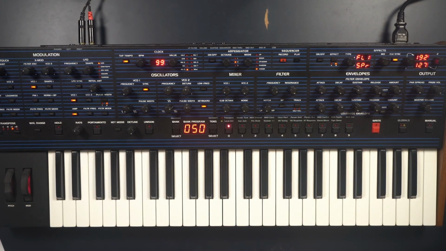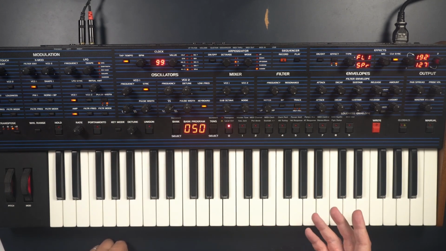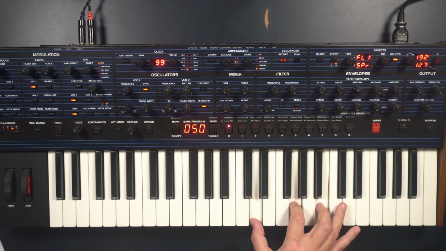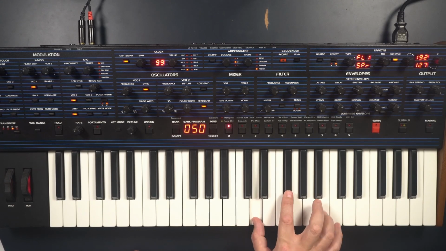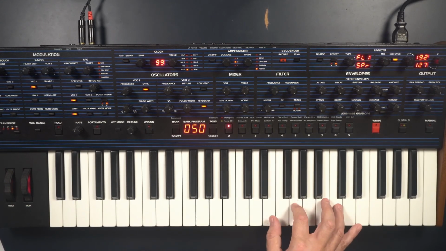I think one of the defining characteristics of the OB-6 is how organic you can get it to sound. So check out this fake mellotron sound. Not bad, eh?